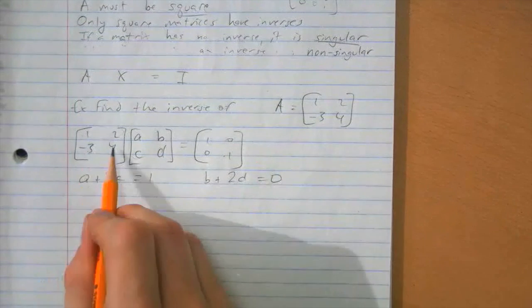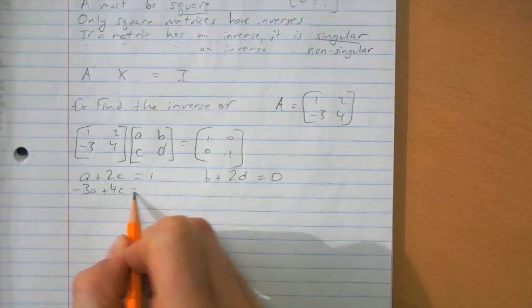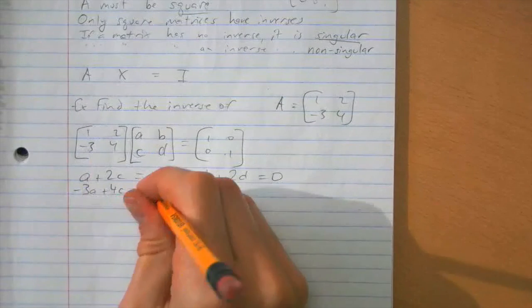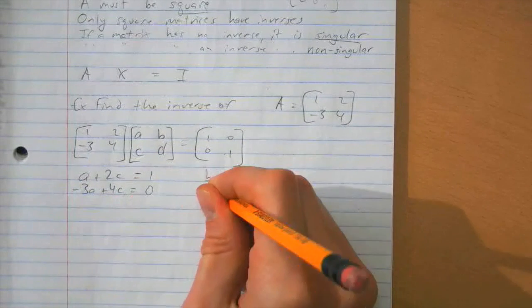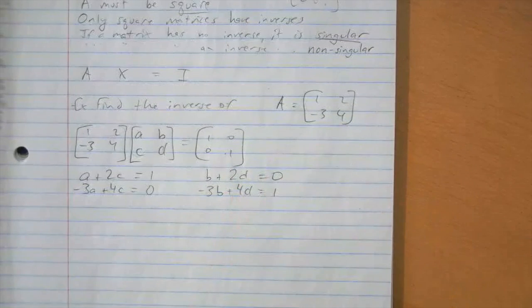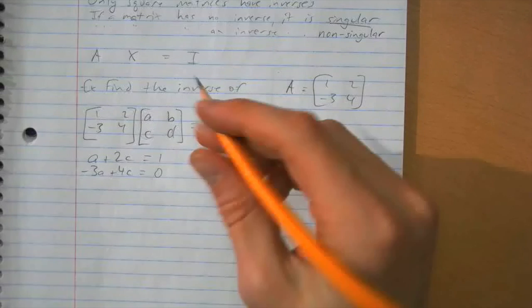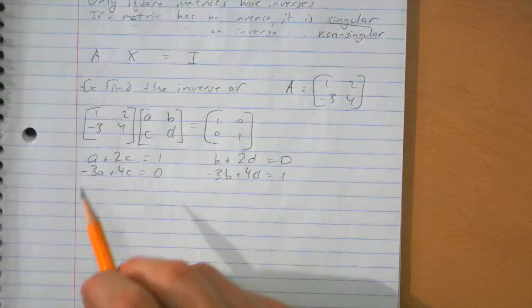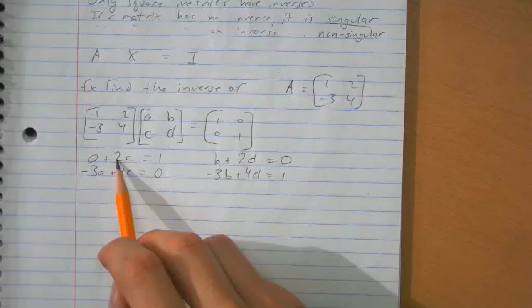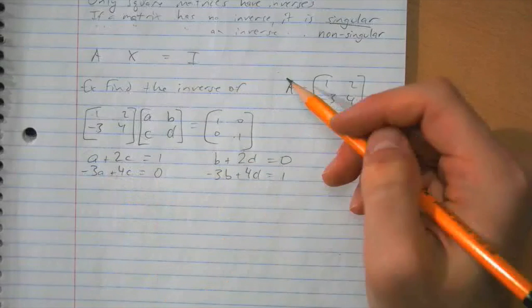If I take negative 3A plus 4C, then that's going to get me 0. If I take negative 3B plus 4D, it's going to get me 1. And we could go ahead and solve these systems of equations and figure out what A, B, C, and D are. We have 2 pairs of systems that each have 2 equations, 2 variables apiece. We can use those to solve.